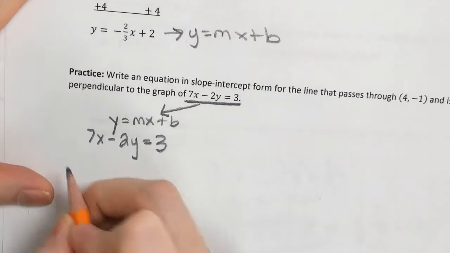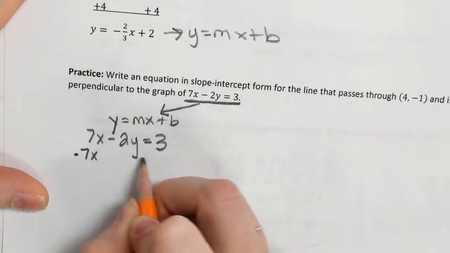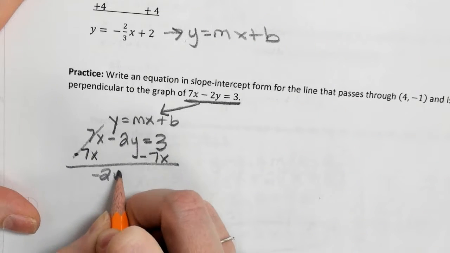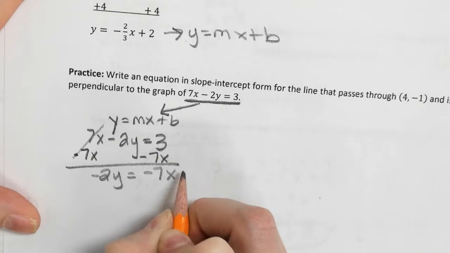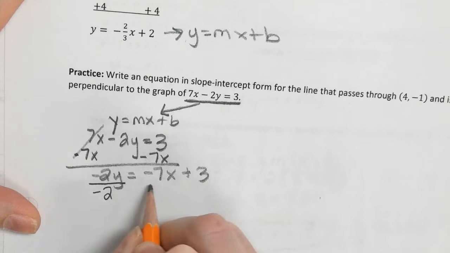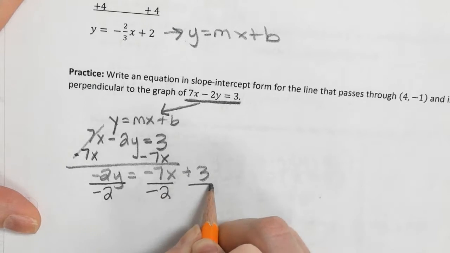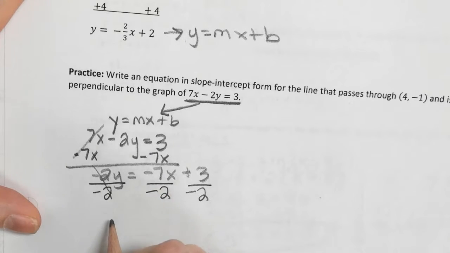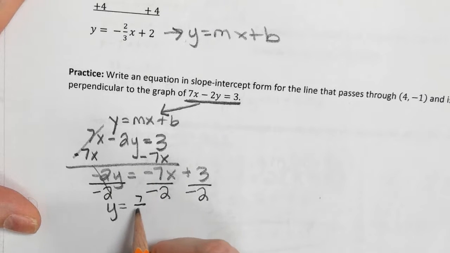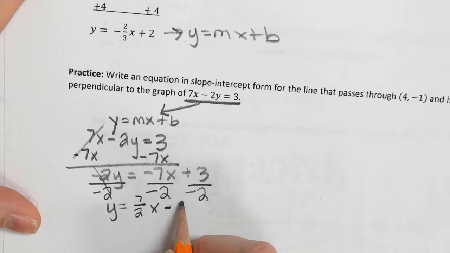Okay, so slope-intercept form. I subtract 7x. I get negative 2y is equal to negative 7x plus 3. And then divide by negative 2. So y is equal to, both of these negatives cancel out. Get positive 7 over 2 x minus 3 over 2.